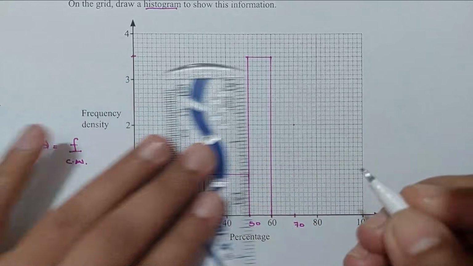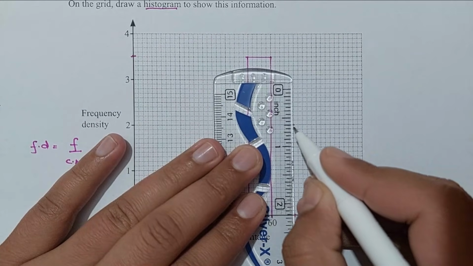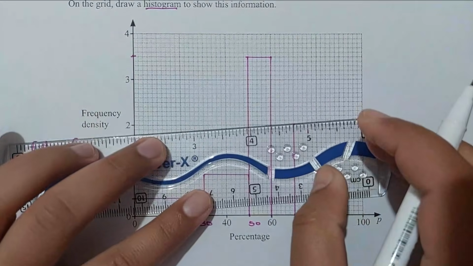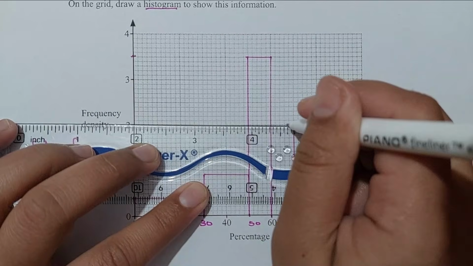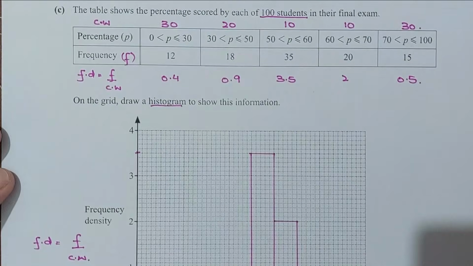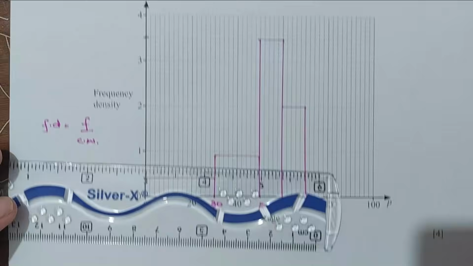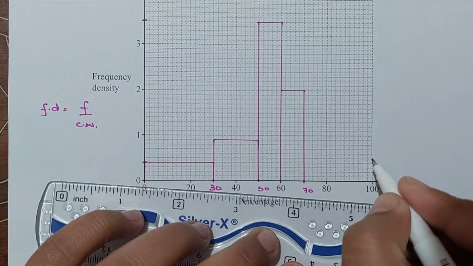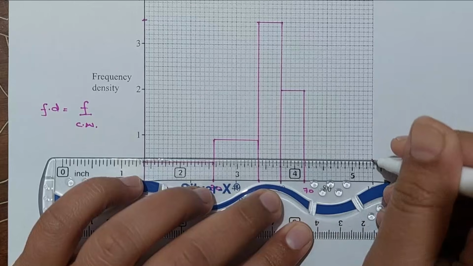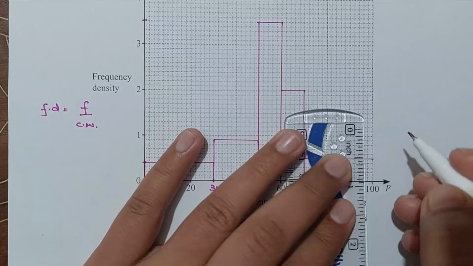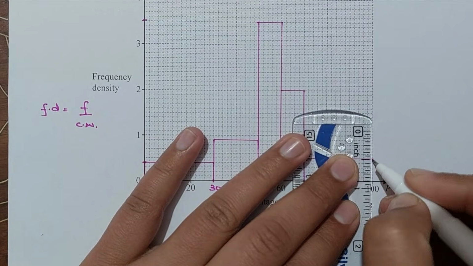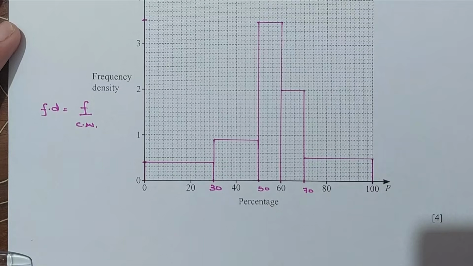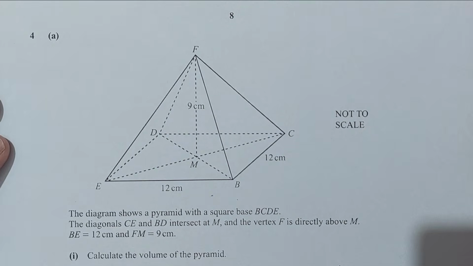This is just 2. All right, so 70 to 100, 0.5, the last one. 70 to 100, it is 0.5, the middle line between 0 and 1. Okay, that's the histogram.